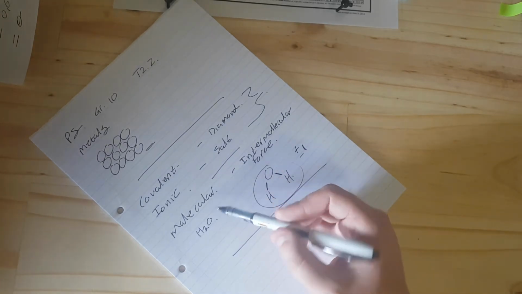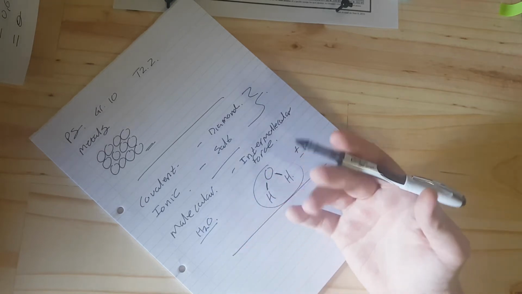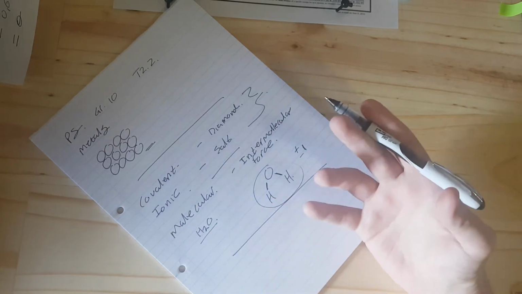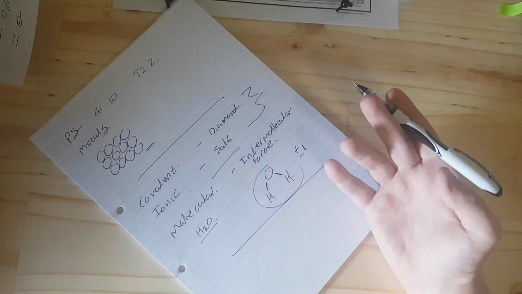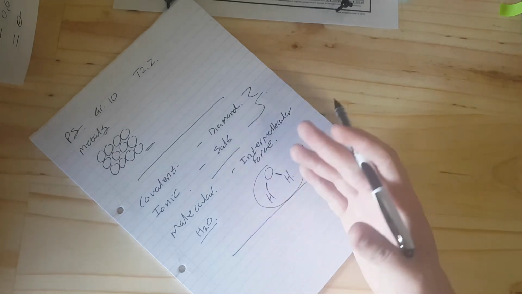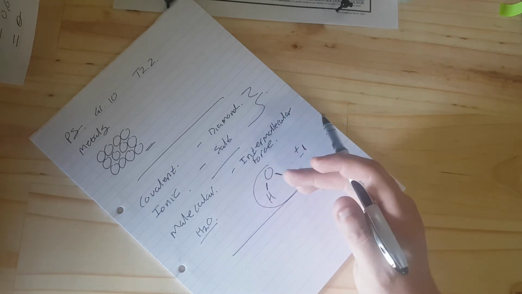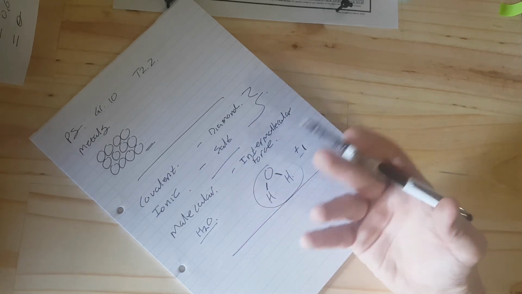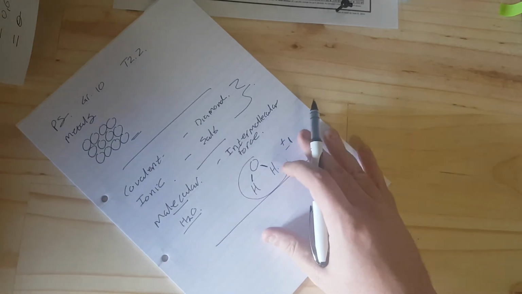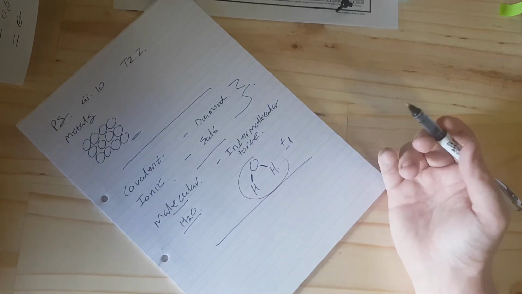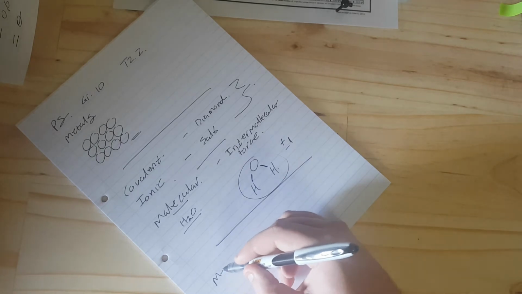Now, obviously, water, as we perceive it, is a liquid and as such not a crystal, but of course water can freeze. We are talking of solids in this instance. And snowflakes, ice crystals, those are molecular crystals. Now, the final type of crystal that we have is a metallic crystal.